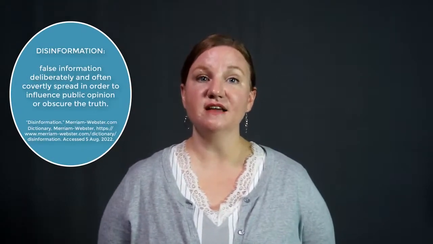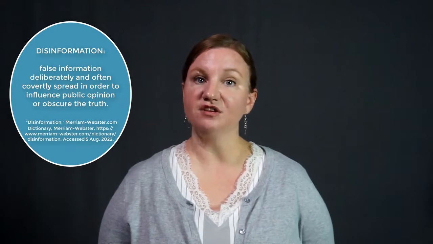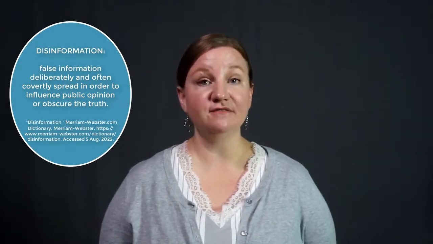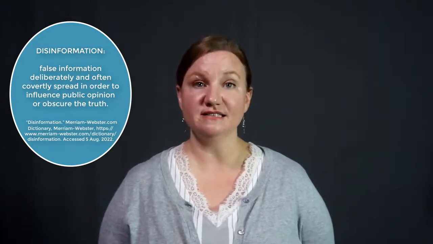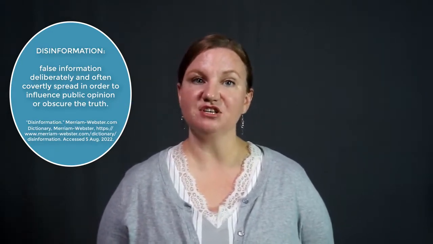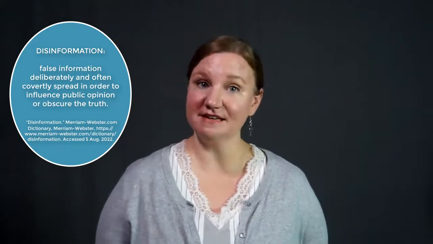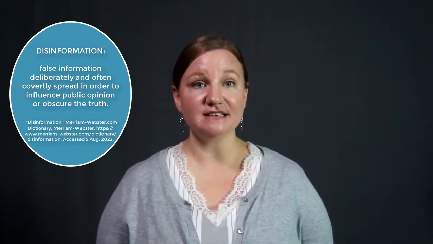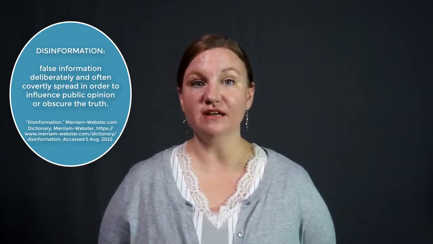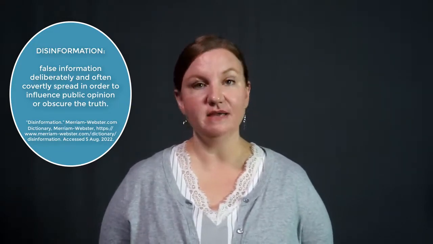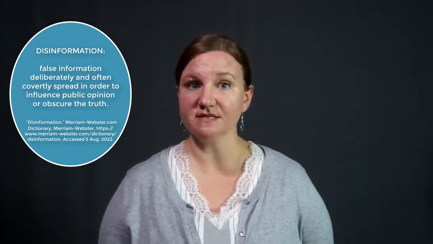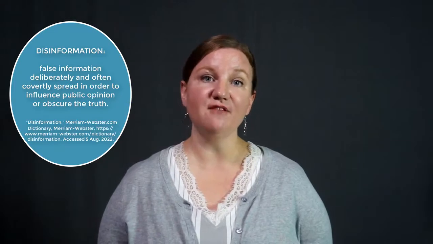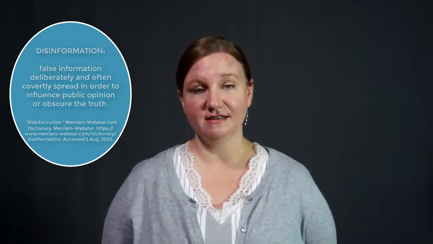Disinformation, on the other hand, is defined as false information deliberately and often covertly spread in order to influence public opinion or obscure the truth. According to this definition, we can see disinformation as the dissemination of misinformation. The practice of disinformation can be as bold and far-reaching as a popular online media organization publishing a factually incorrect news item on purpose, or as simple as the spreading of a false rumor among acquaintances.